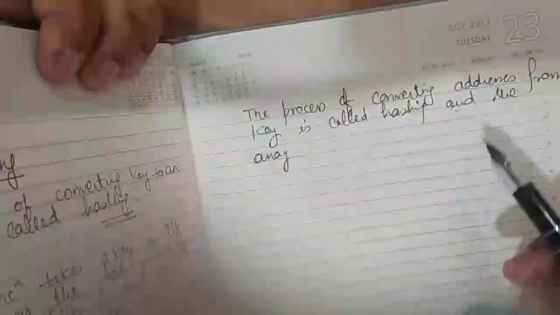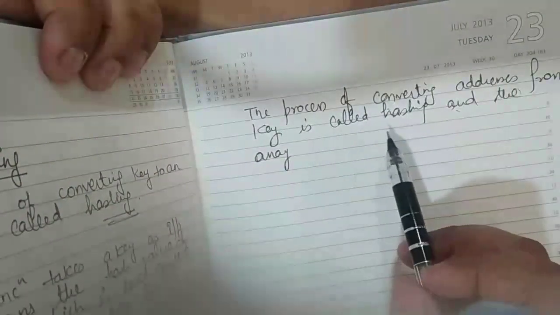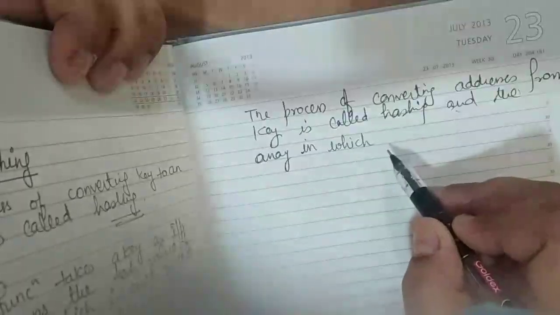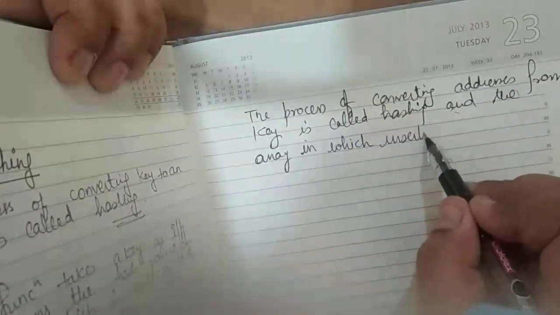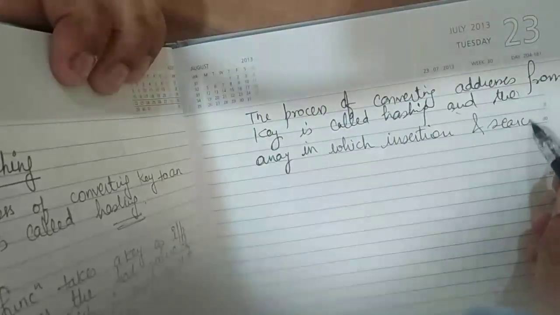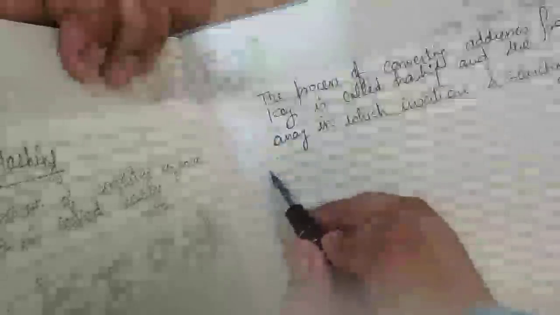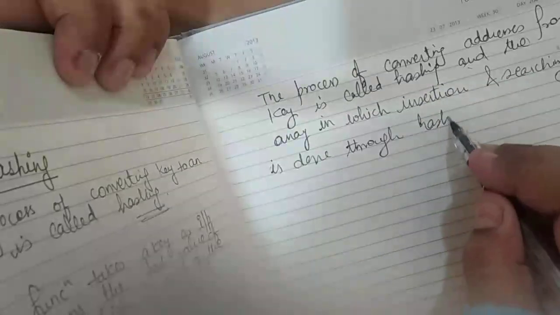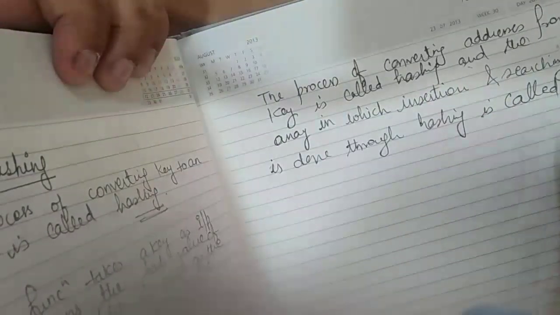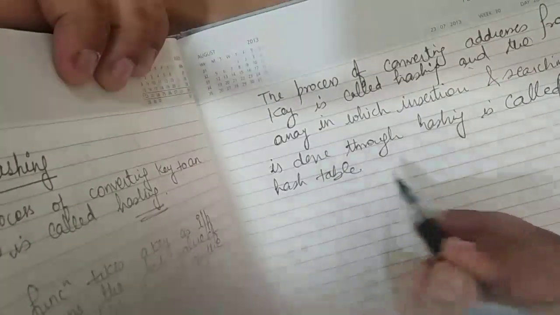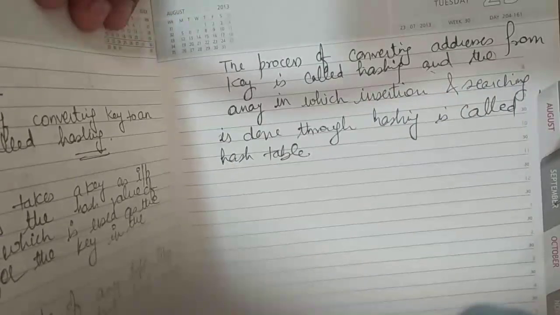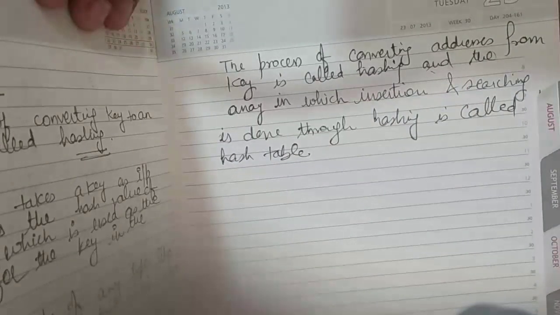The process of converting addresses from key is called hashing, and the array in which insertion and searching is done through hashing is called a hash table. So the process of converting addresses from key is called hashing, and the array in which insertion and searching is done through hashing is called hash table. So we have hash table with us.